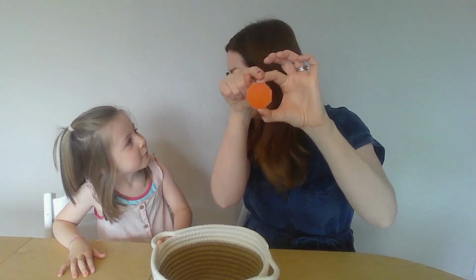Let's count how many sides it has. Can I count so the boys and girls can count with us? 1, 2, 3, 4, 5, 6, 7, 8. 8 sides, like an octopus. And we talked about this in school so many times, the octonauts, because there's 8 octonauts. So if it's a bit like an octopus and the octonauts, it must be an octagon. Well done, it's an octagon.